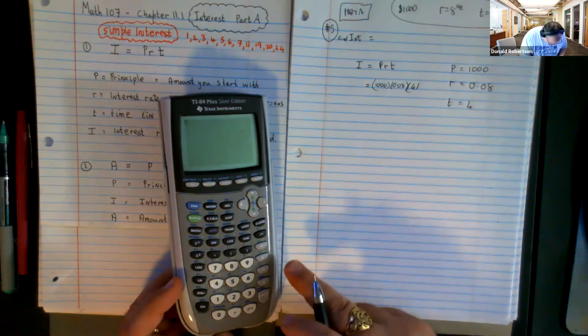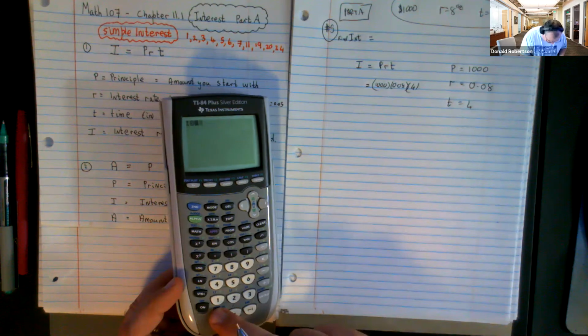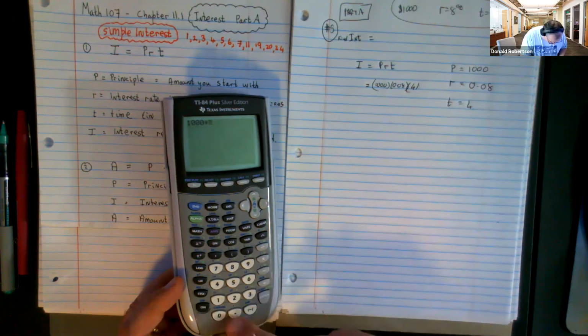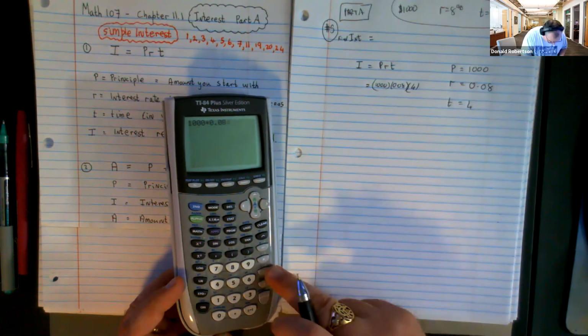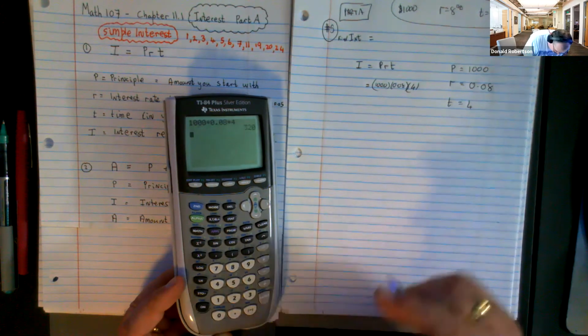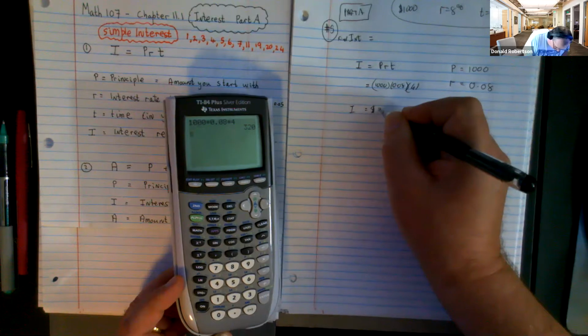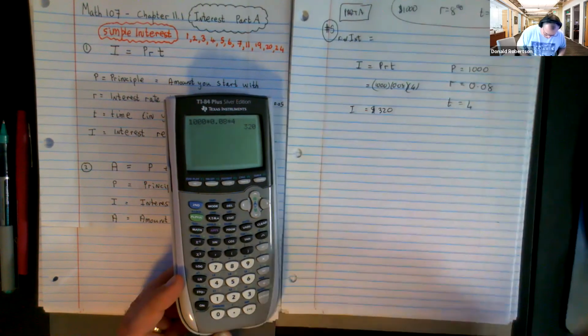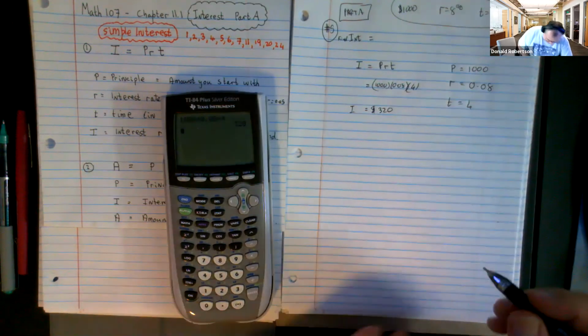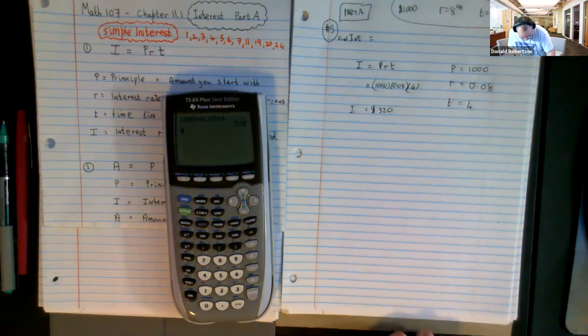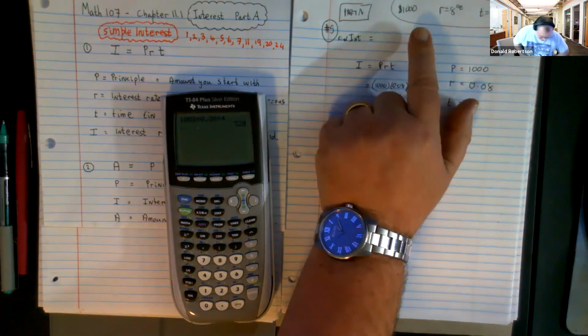So I'll just type that in, 1,000 times 0.08 times 4. And the answer is $320. And that's what you would stick in the box. Okay, so this is a question involving simple interest.